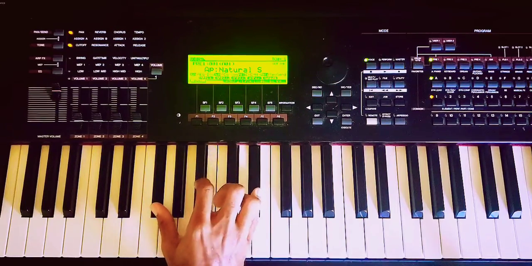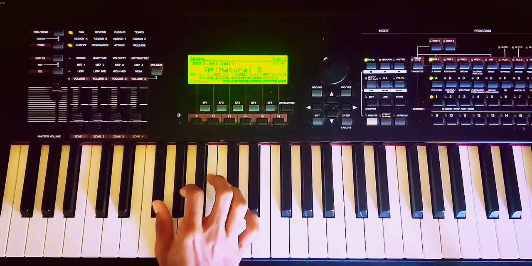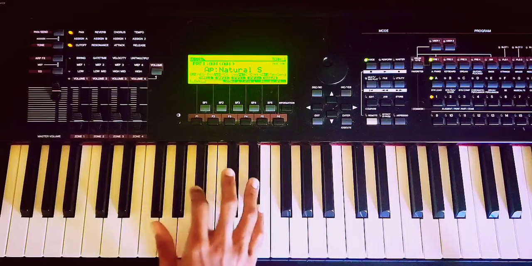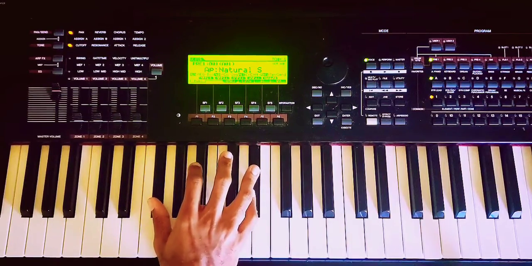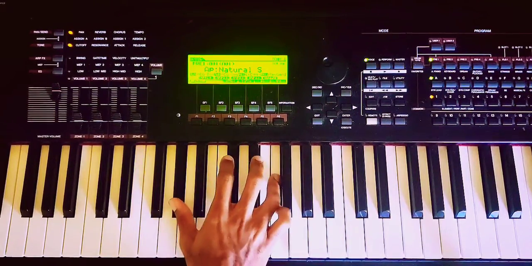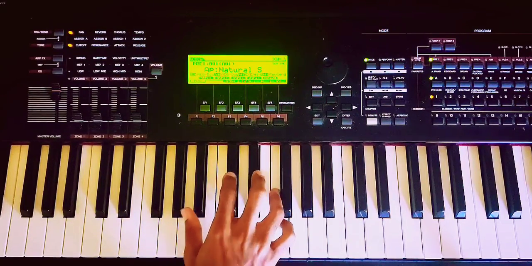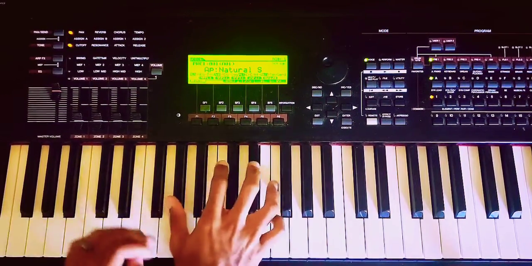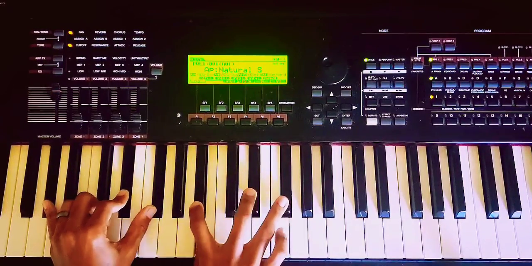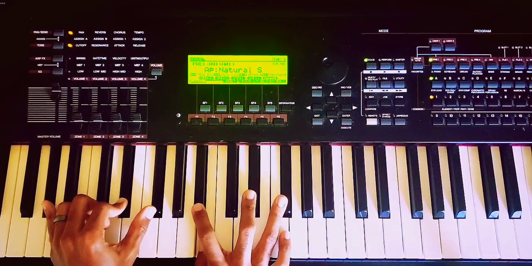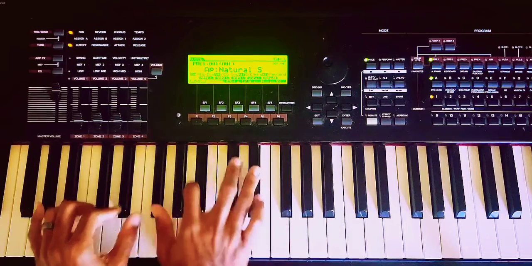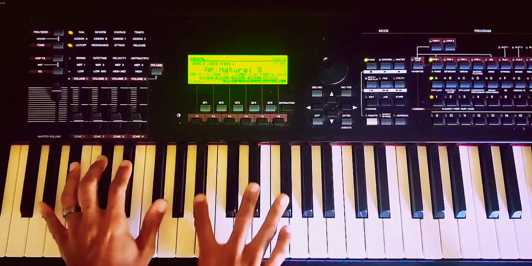So it was G flat in my thumb, E flat and up in the top, and then A flat in my thumb and F. So I had, and then I go to that chord. Okay. All right. So now you have the 5.